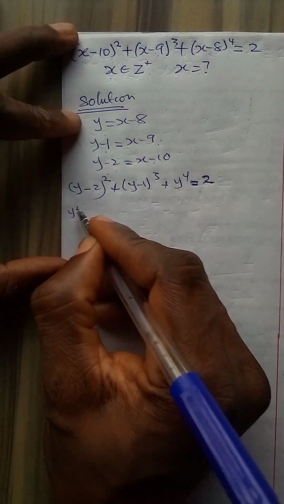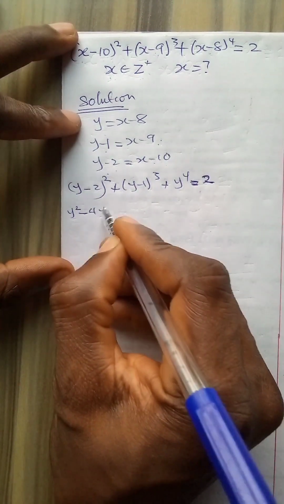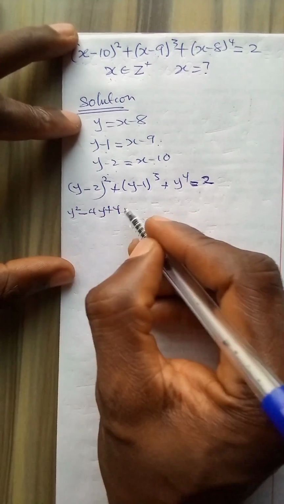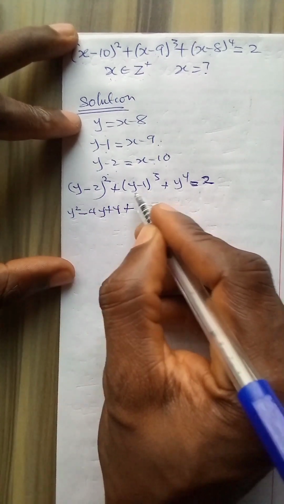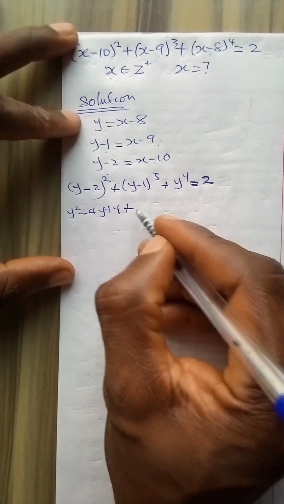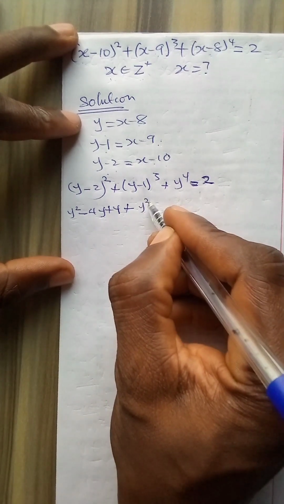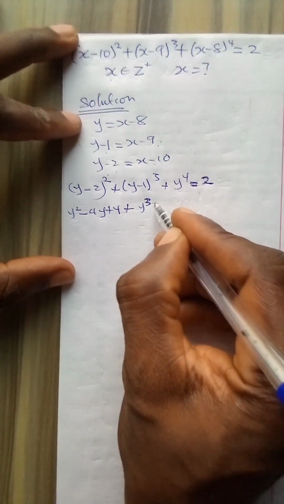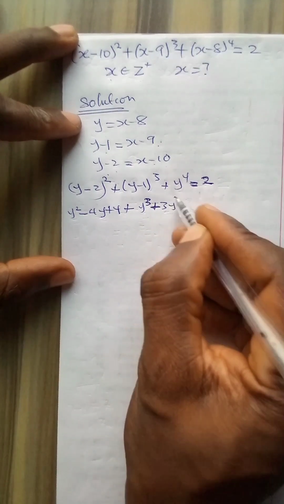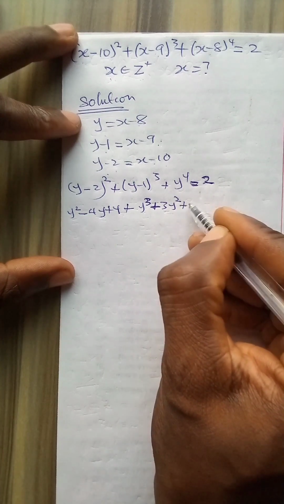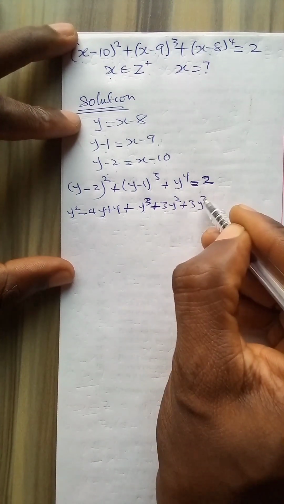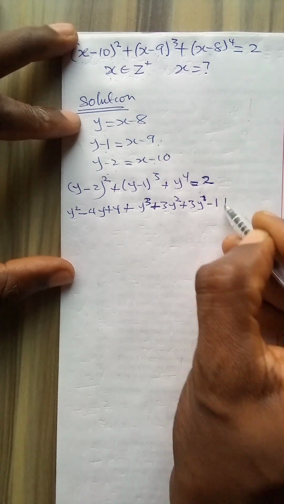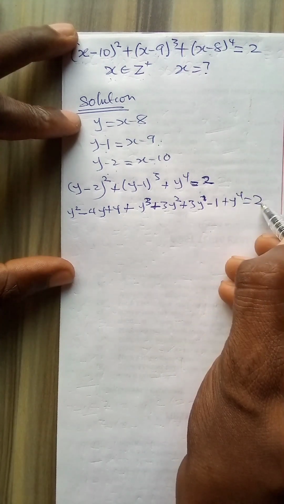So we have y squared minus 4y plus 4 for the expansion, then plus, applying Pascal's triangle here, y cubed, because the coefficient is 1, minus 3y squared, plus 3y to power 1, minus 1, plus y to power 4 is equal to 2.